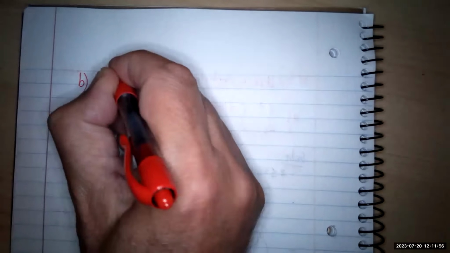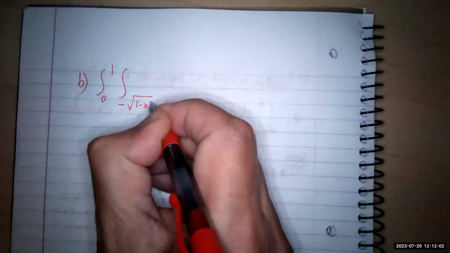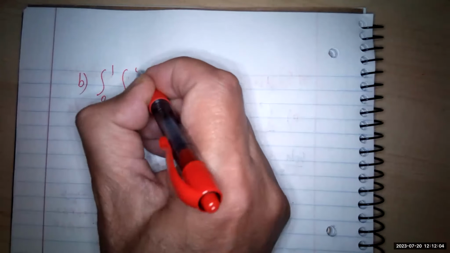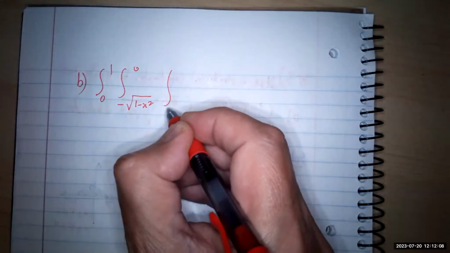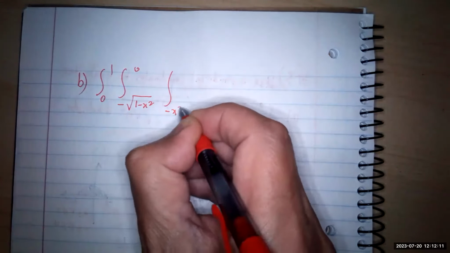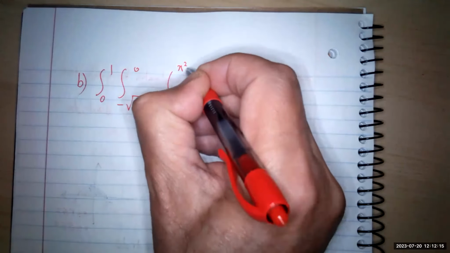Integral from 0 to 1, then from negative square root of 1 minus x squared to 0, and then from negative x squared minus y squared to x squared plus y squared.